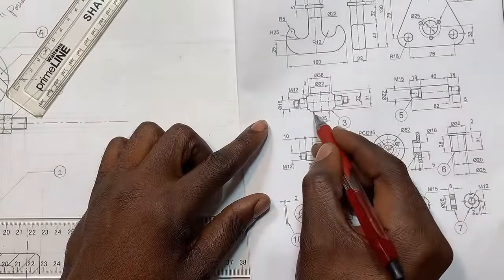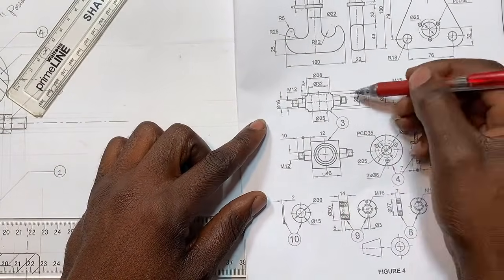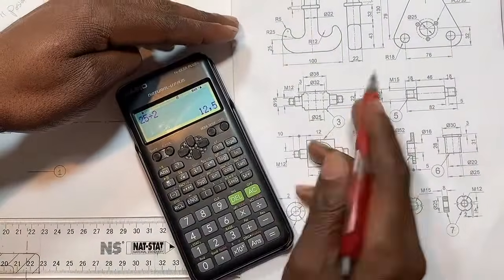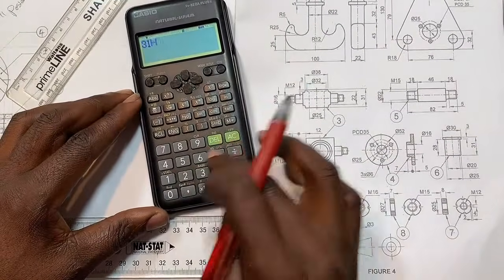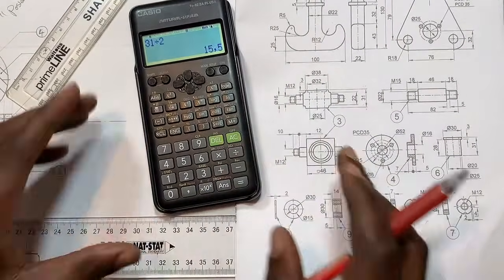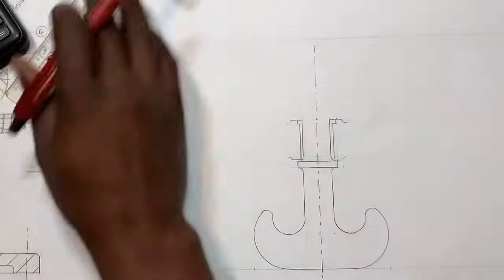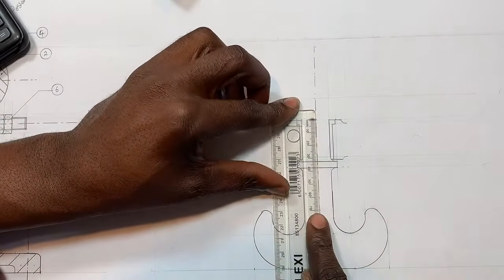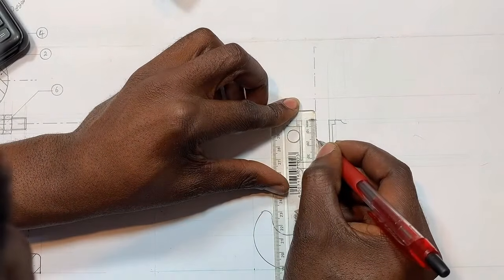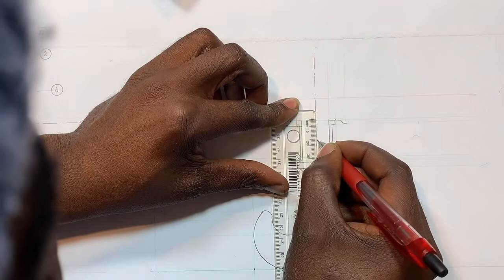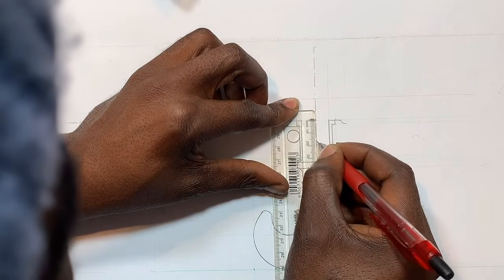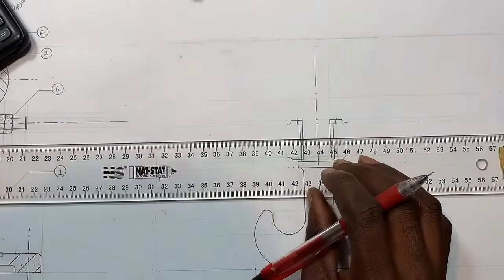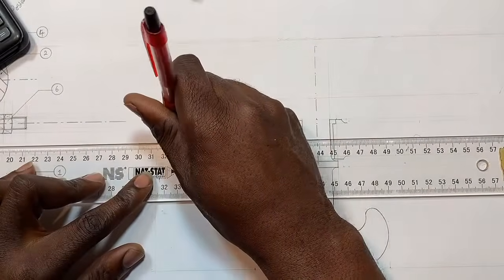Okay, so now we are going to divide this 31 into 2 so that you get the horizontal center line of it. So 31 divided by 2, how much are you getting? You're getting 15.5. There's 15.5 between 15 and 16. 15, 16, 17, 18, 19, 20. That one is going to give me the horizontal center line.